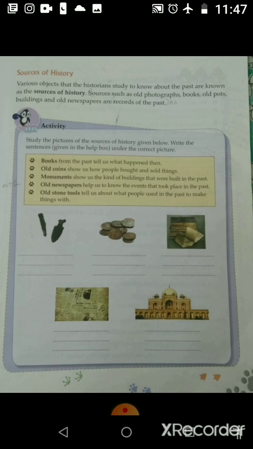Here are some pictures of the sources of history. We need to read the sentence and write the correct sentence under the correct picture. Now let's study these pictures carefully. The first picture is of some stone weapons. The second picture is of some old coins. The third one is books. The fourth one is newspapers. And the last picture is a monument. A monument is a historical building or a historical statue.